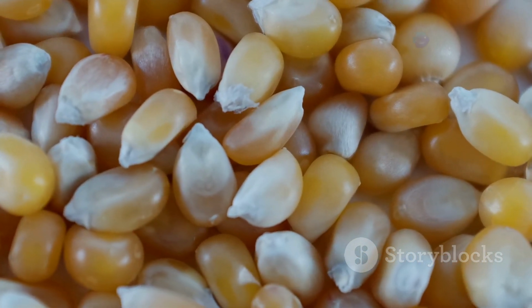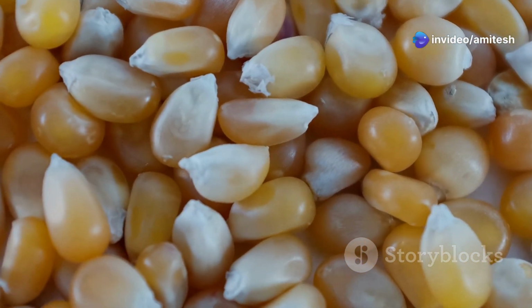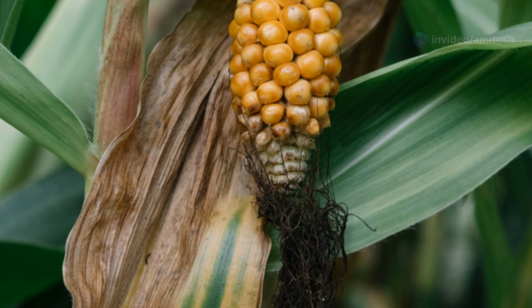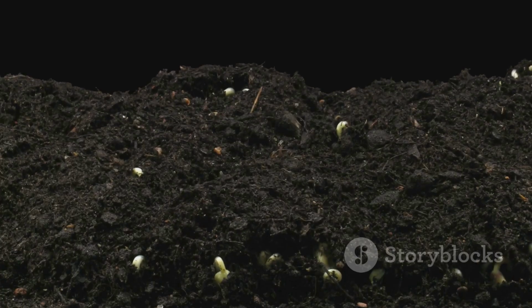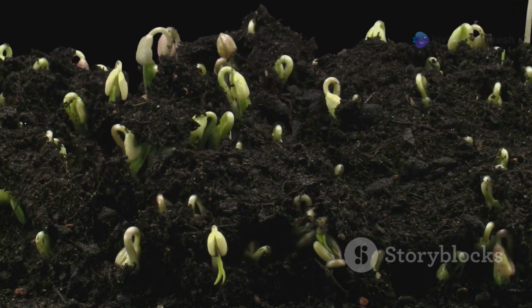Monocots, short for monocotyledons, get their name from the single seed leaf or cotyledon within their seeds. Think of a corn kernel. That single starchy structure is the cotyledon. Dicots or dicotyledons have two seed leaves, readily observed when you sprout beans at home.